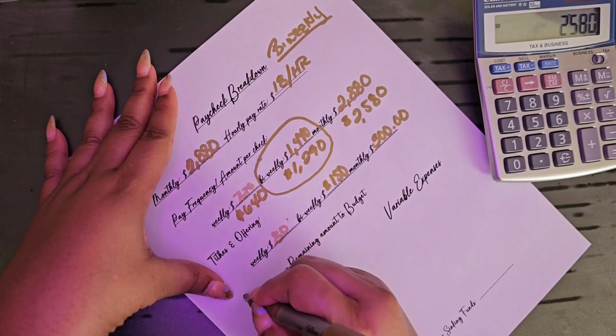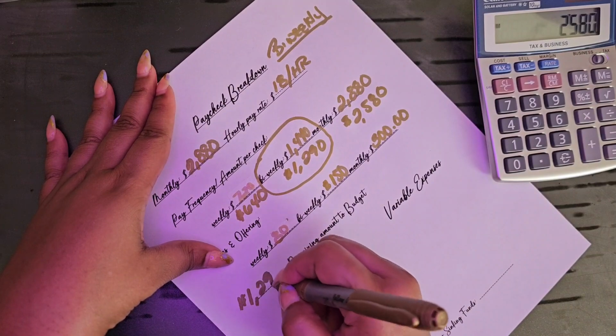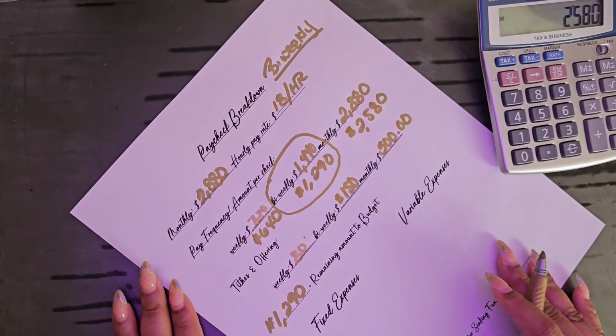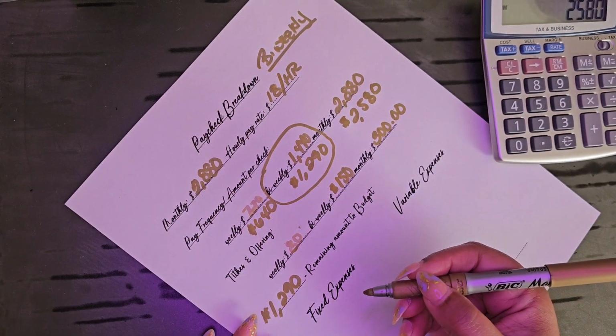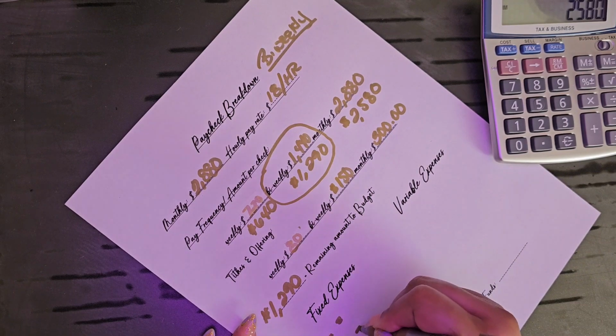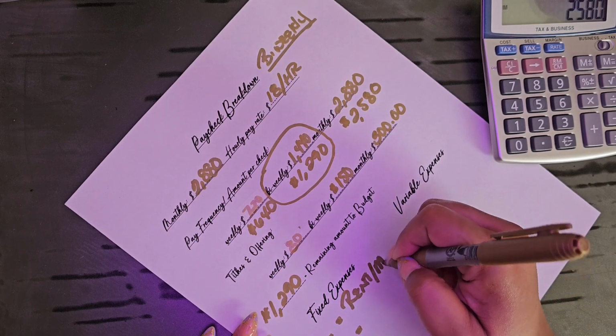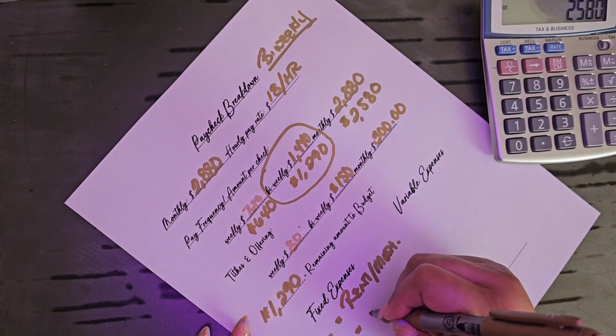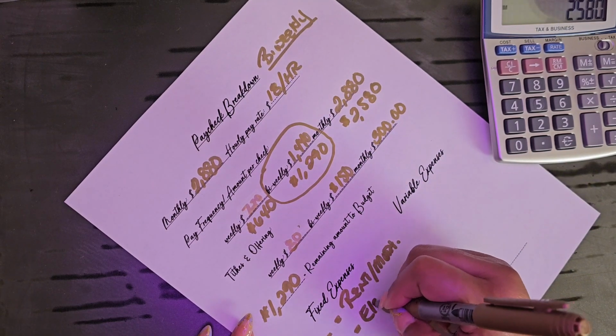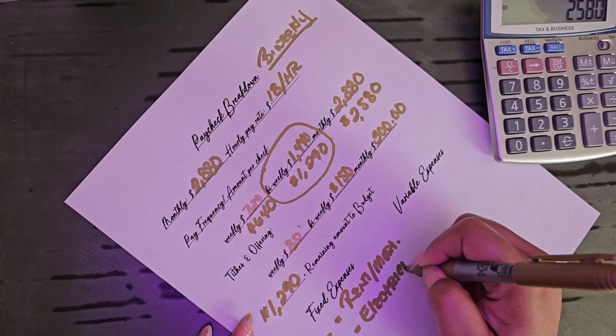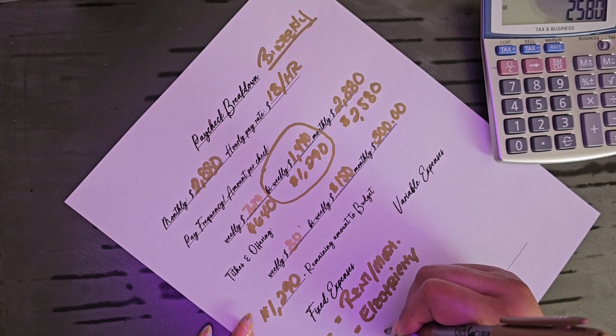So you'll be left with $1,290. Now fixed expenses, let's see, some people have rent or mortgage, electric or electricity, and we'll do phone.